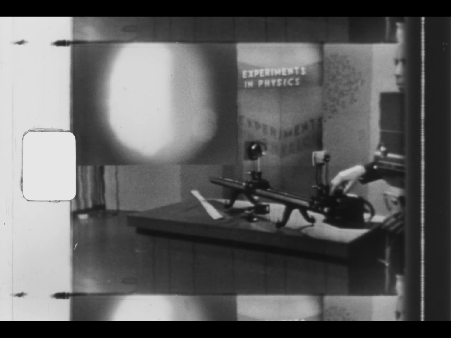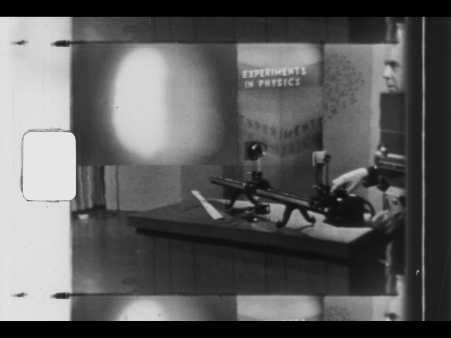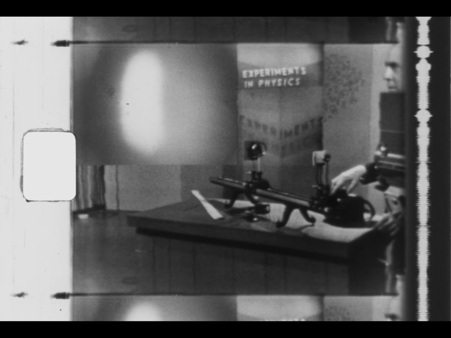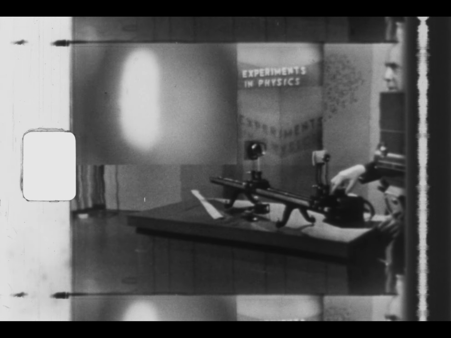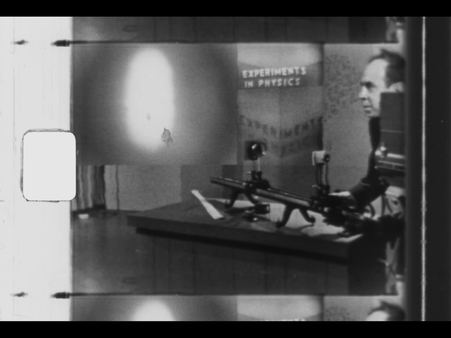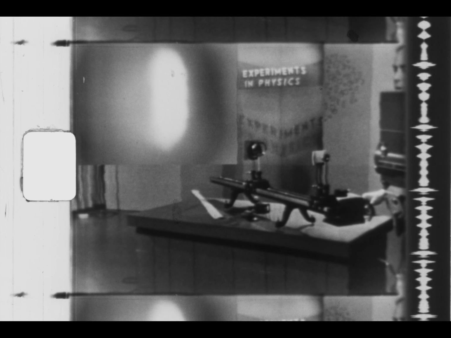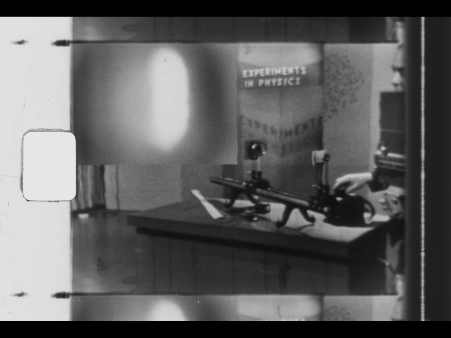Can we focus that a little better to see what the lens will see? And there is what the lens sees, and you notice it's not a very good image. Let me get it centered just a little bit better in that screen, because the frosted glass blurs the image a little bit.